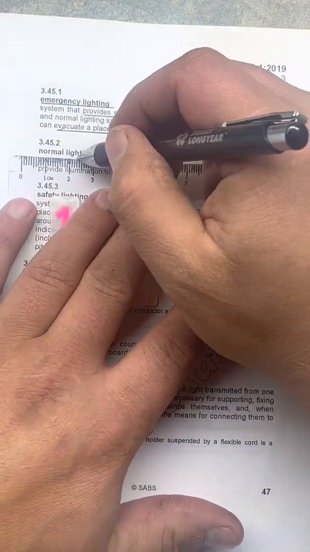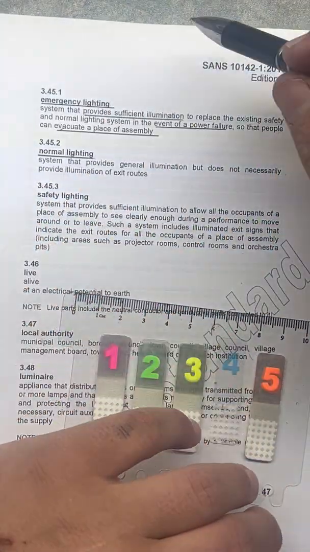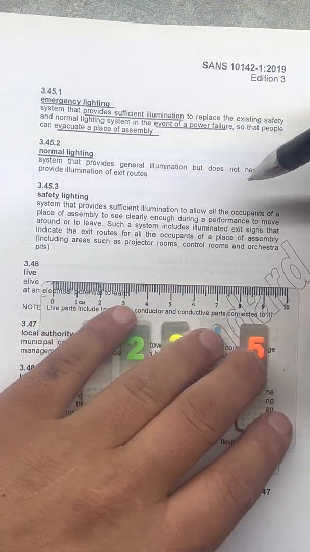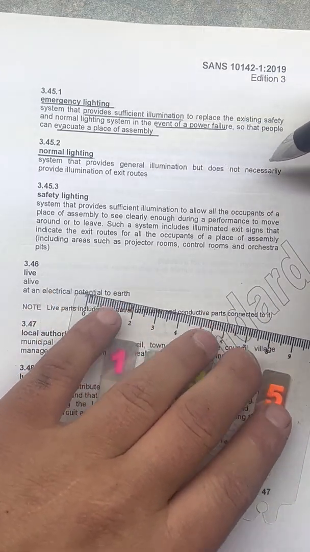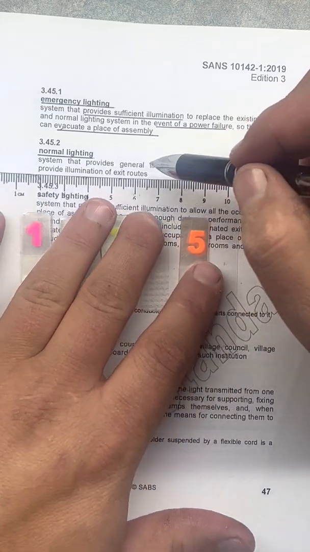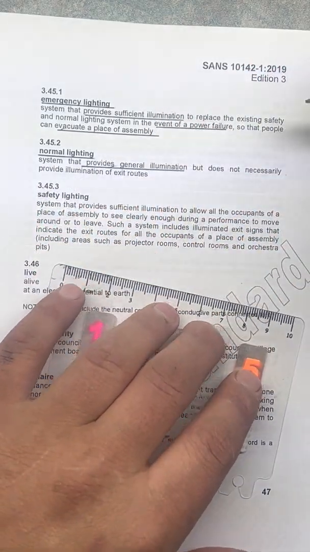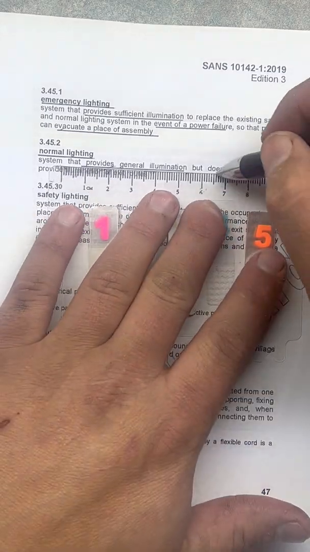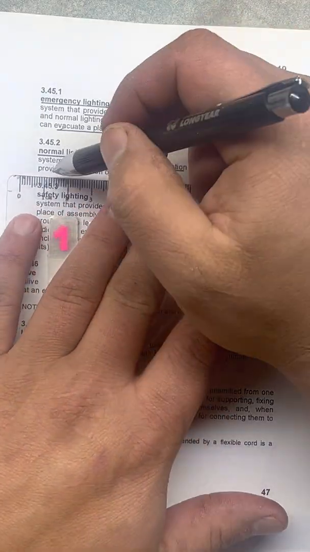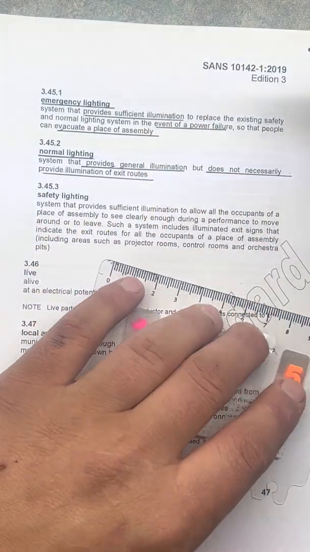So normal lighting: a system that provides general illumination but does not necessarily provide illumination for exit routes. So it provides general illumination but does not necessarily provide illumination of exit routes.